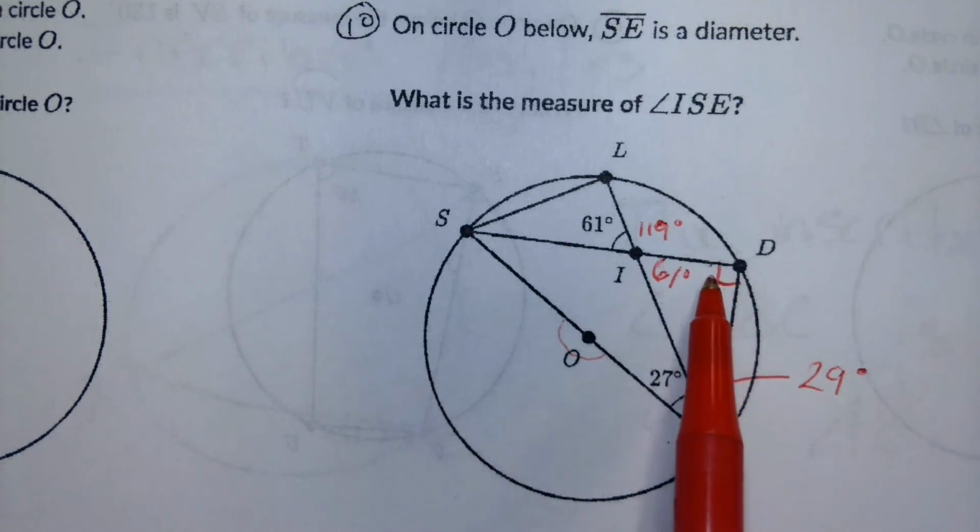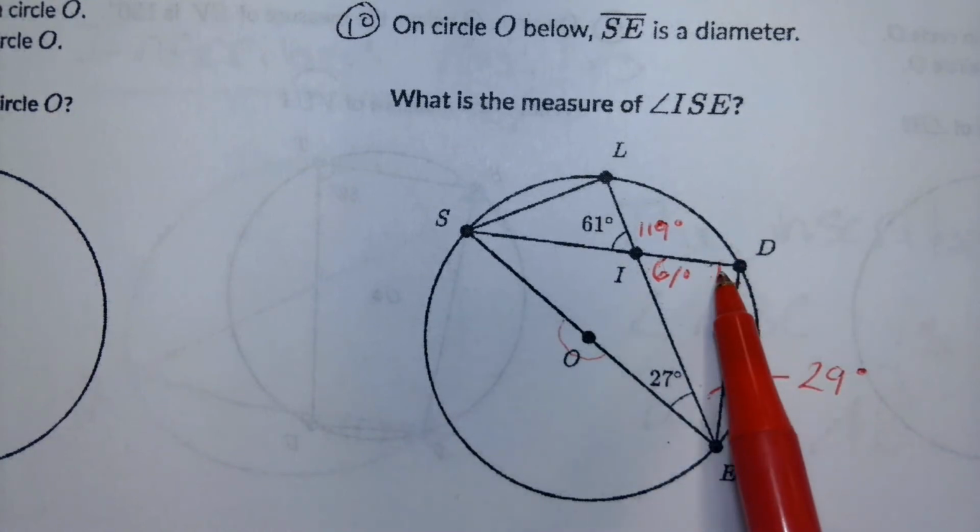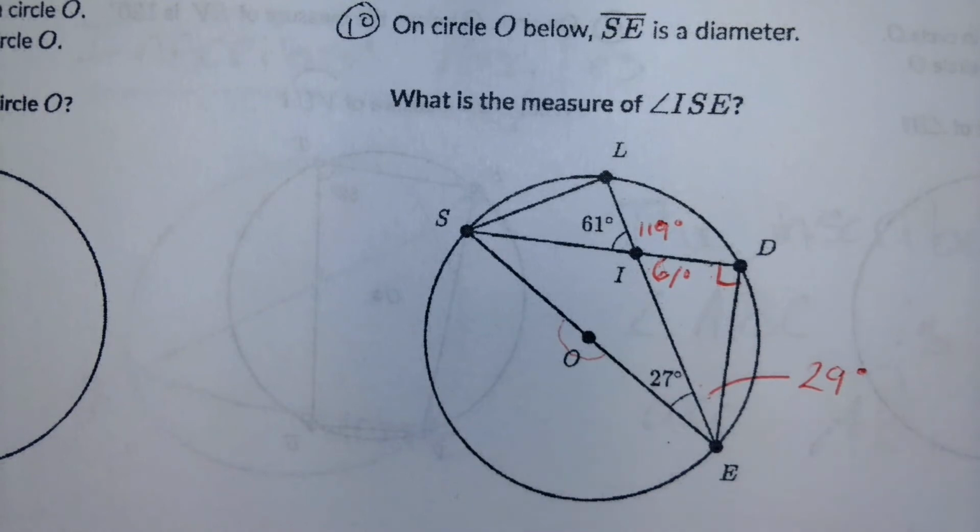So 180 minus 90 minus 61 gives you 29. You could just do 90 minus 61, since 90 is already half of it.